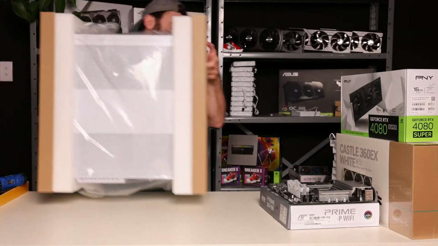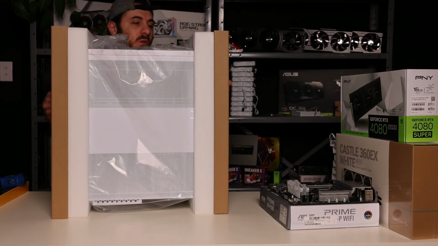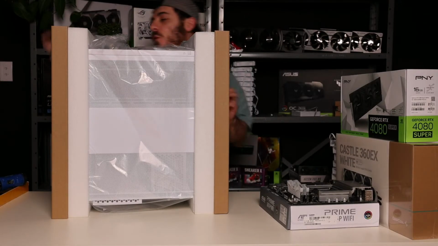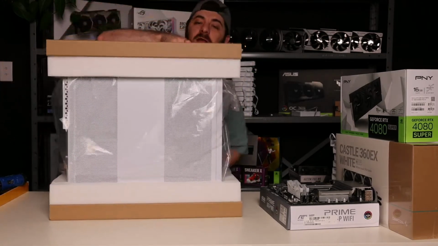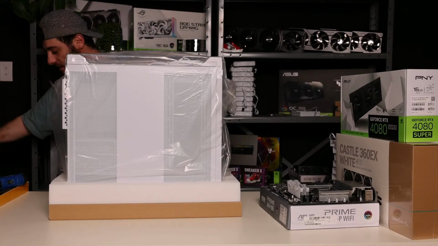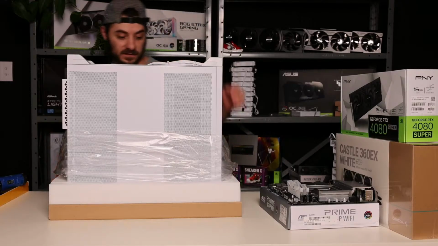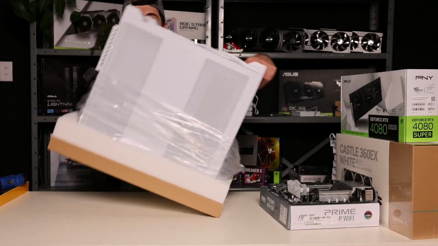That was a little complicated. It's good. That's how you know the foam works well in shipping. Really good foam setup they got here for the Vision case. I mean, it is mostly glass. Well, not mostly, like half. Like half glass.